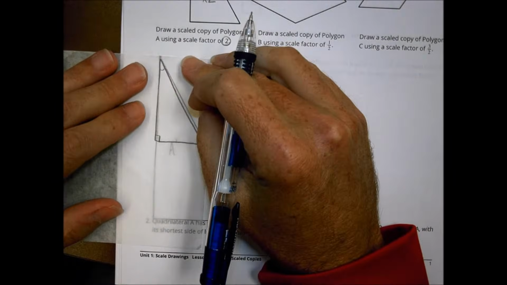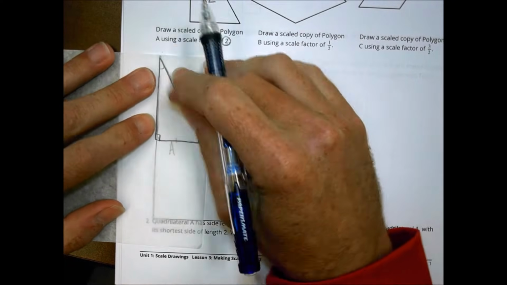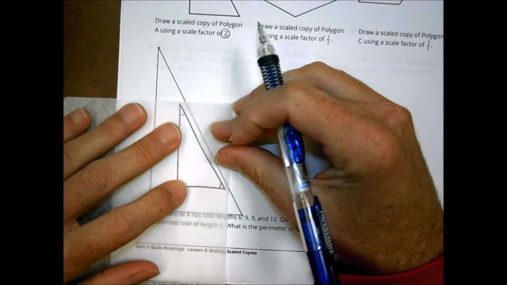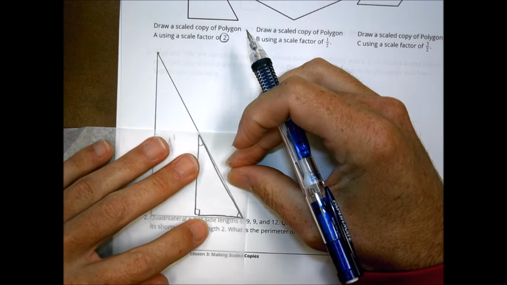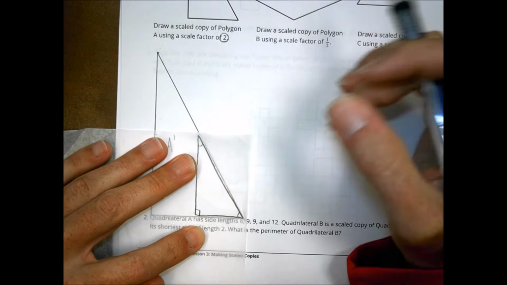I can double check by also looking at my angles. Do my angles fit? Yep, that one fits right in there. And moving down here, that angle should fit right in there snugly, and it does. My picture's not perfect, but you get the idea. Now I have a scale factor of times 2.